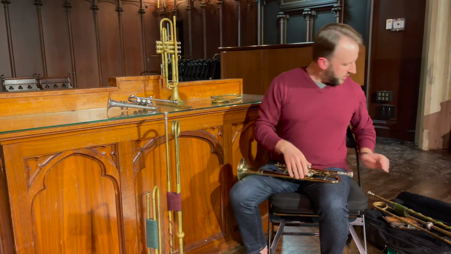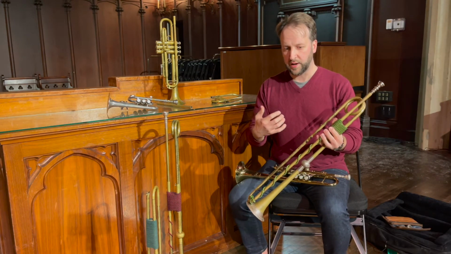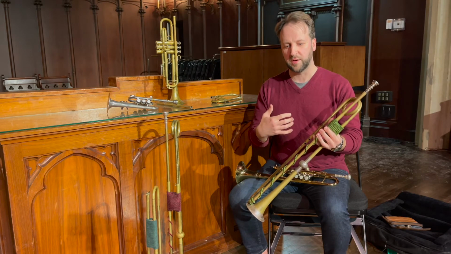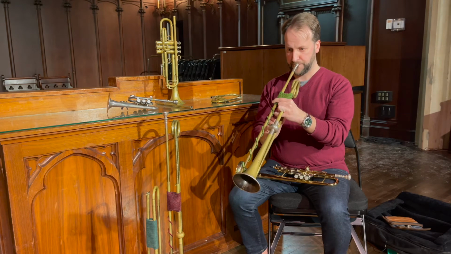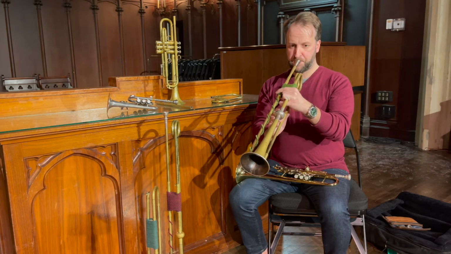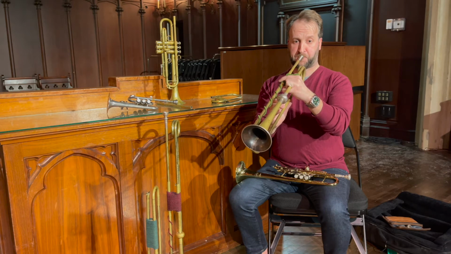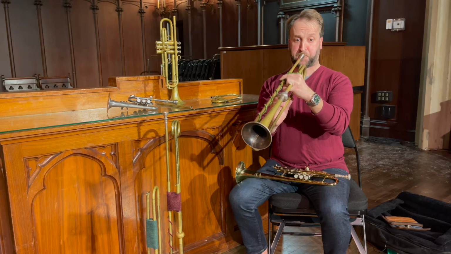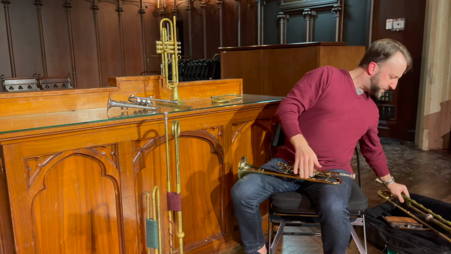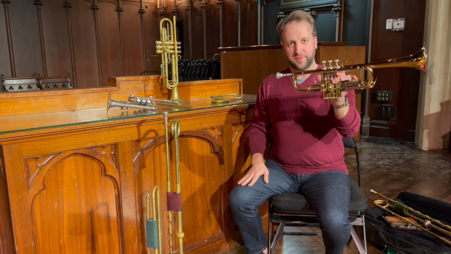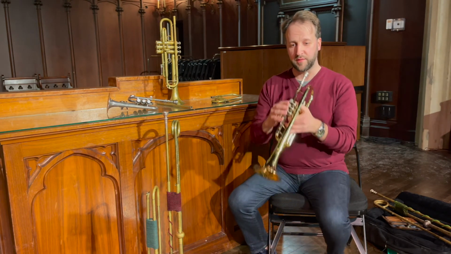So if we take the fixed length instrument, I can show you here, here are the only real available notes on the fixed length instrument. So if I don't use valves on this instrument, I have a similar number of notes to use.